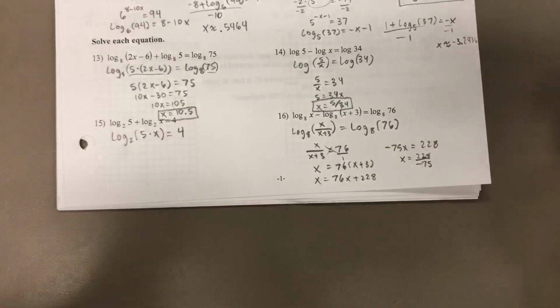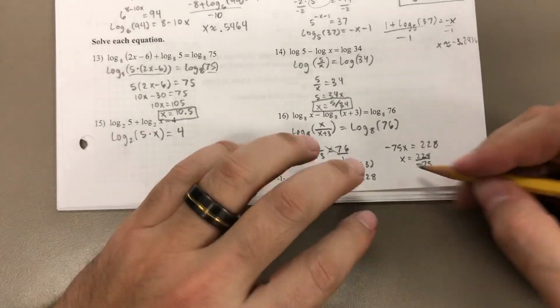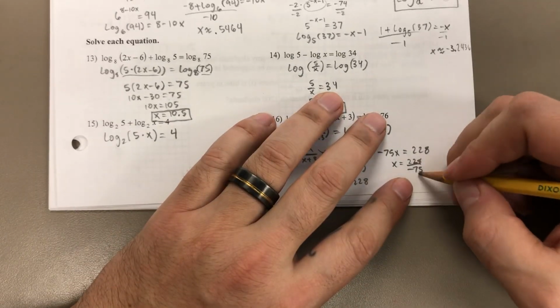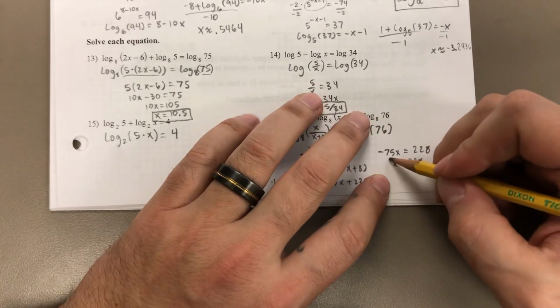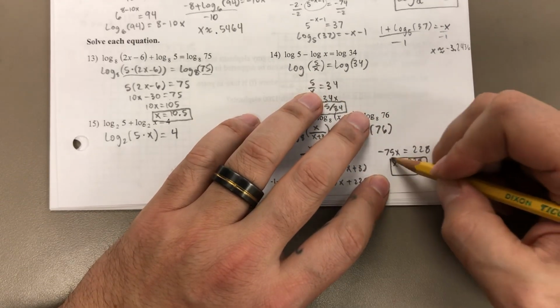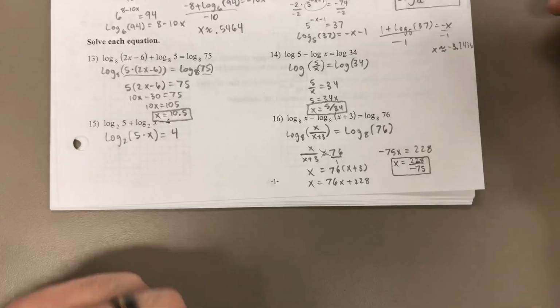And that's just some decimal answer. You can probably reduce this a little bit more because I think both of these are divisible by 3, but I'm just going to leave it like that. Hope you don't mind. All right, so there's my answer for x.